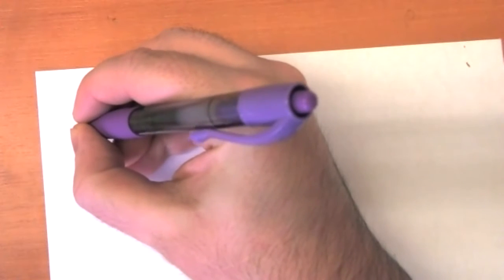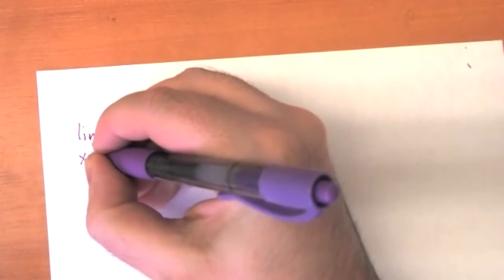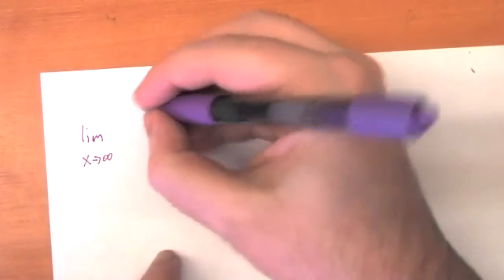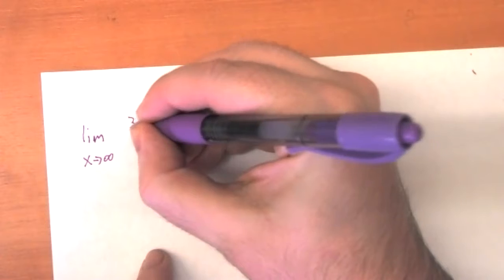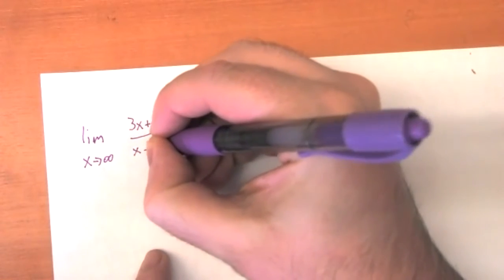All right. So let's take a look at the function that we looked at when we were doing graphs and talking about horizontal and vertical asymptotes. And so that was the function 3x plus 1 over x minus 2.